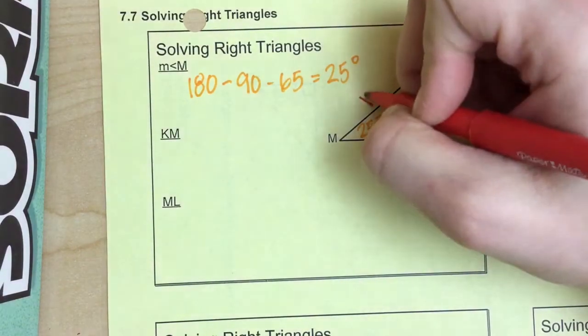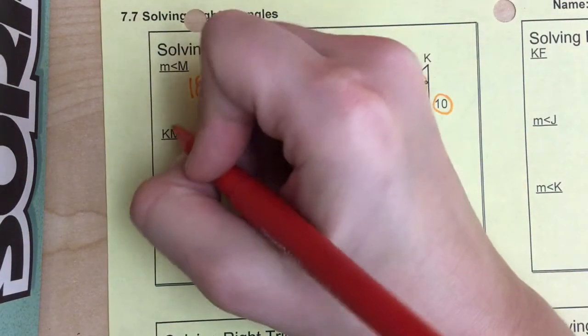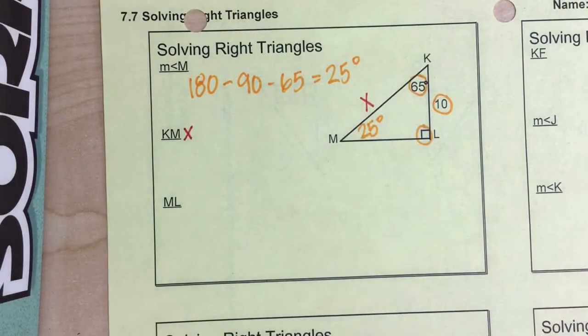Let me just call it X, just so we know we're all looking at the same side. I'm gonna call that X. If you think about what strategies you can use to find that side, I can't use Pythagorean theorem because I don't have 2 sides. I can't use special right triangles because I don't have my special angles that help me do that. So I have to use a trig function.